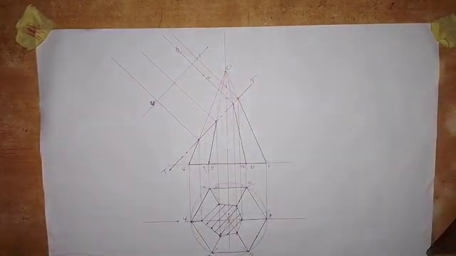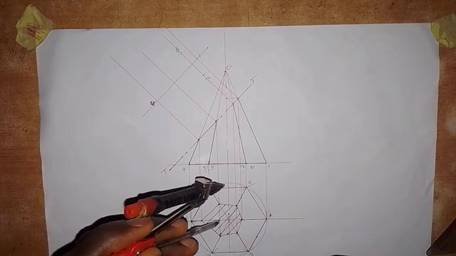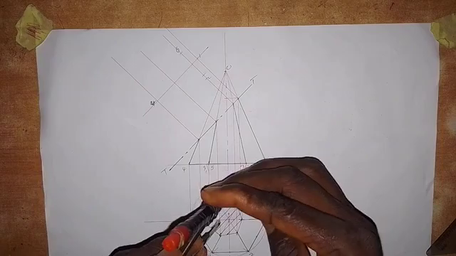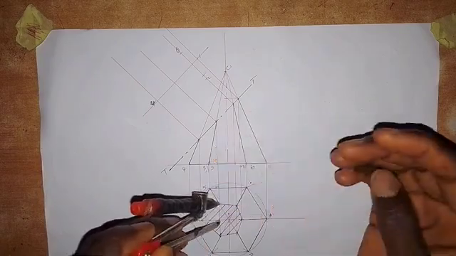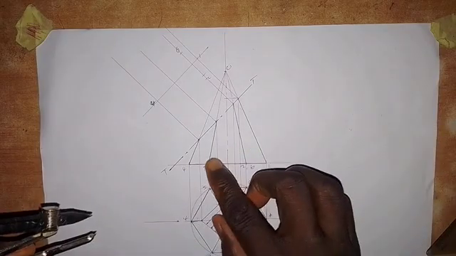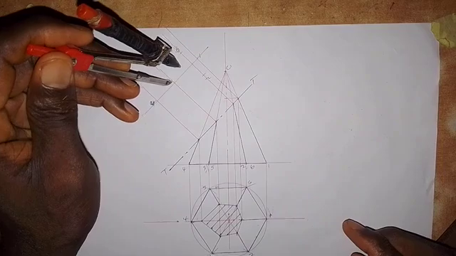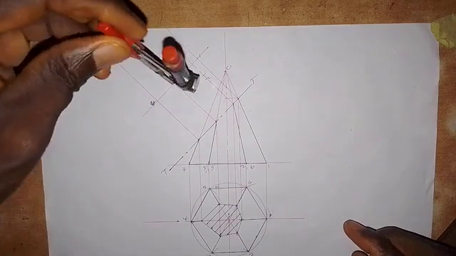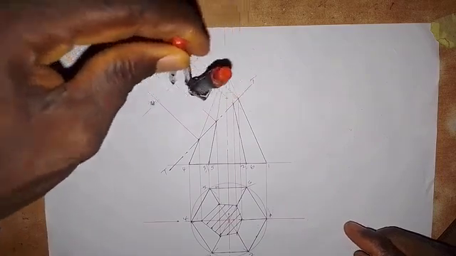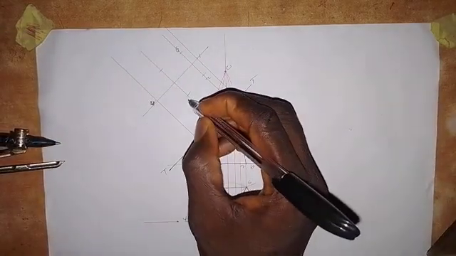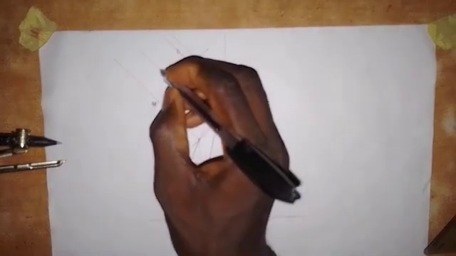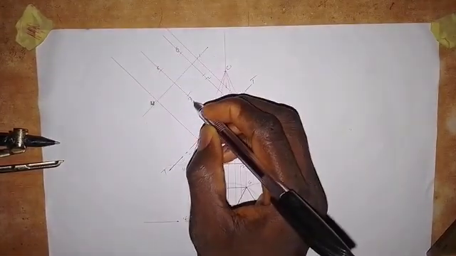Then for 3 and 5, put it here. Take this distance from the center to 5 or to 3. Just take one of them, so this line contains 3 and 5. Come to this point here, and make an arc here for 3. Make an arc here for 5. So this is point 3. Okay, and this is point 5 here.